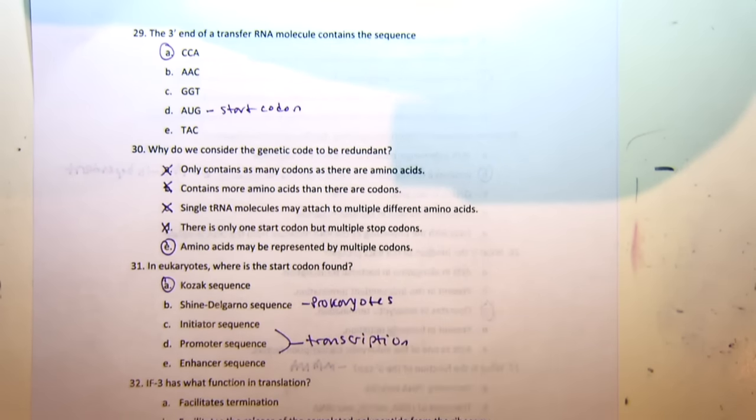So if they're specifically asking us for start codons, that's indicating to us that we are in translation. So the only things that relate to translation would be A and B. C, D, and E are all transcription things. And then we just have to go a little further and know that in eukaryotes, it would be the Kozak sequence. Shine-Delgarno would be in prokaryotes.